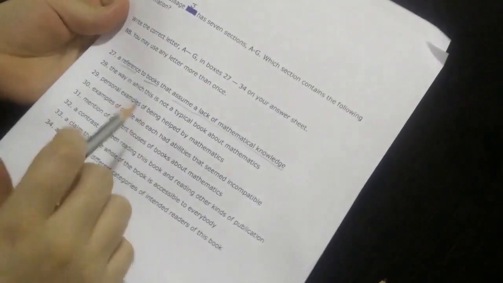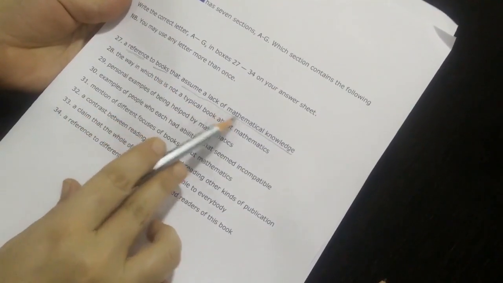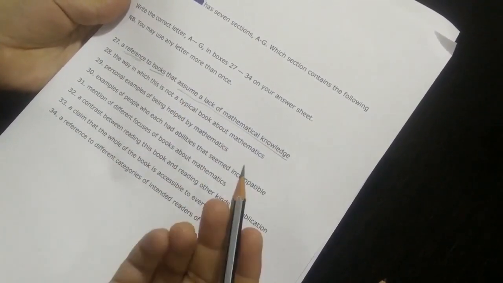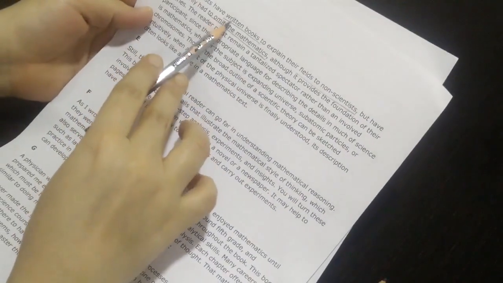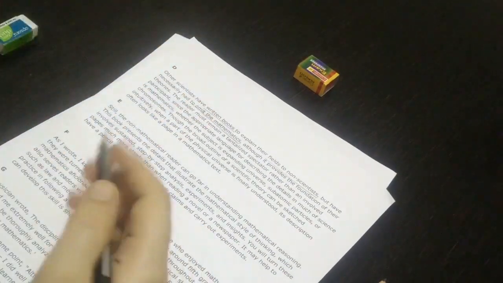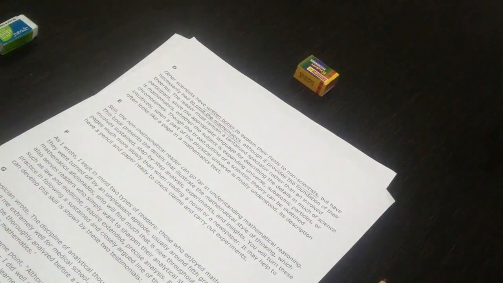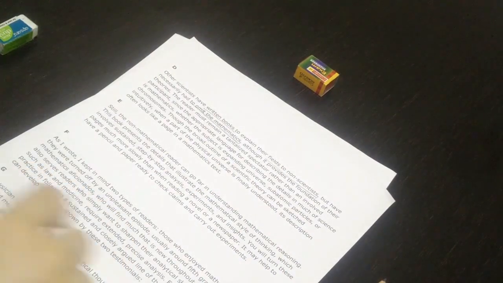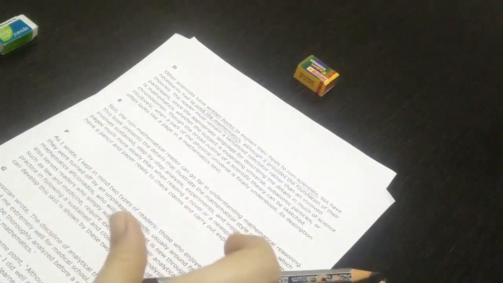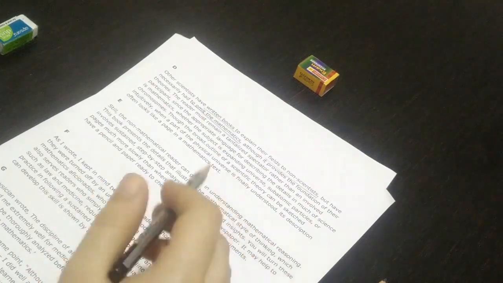In the question it is written that a reference to books that assume a lack of mathematical knowledge. Reference means books which are mentioned or referred. So here in section D, scientists have written books, meaning they have referred to books to explain their fields to non-scientists, meaning people who have different fields, but have necessarily had to omit the mathematics, meaning they have to cut the mathematics from these books to explain it to non-scientists.